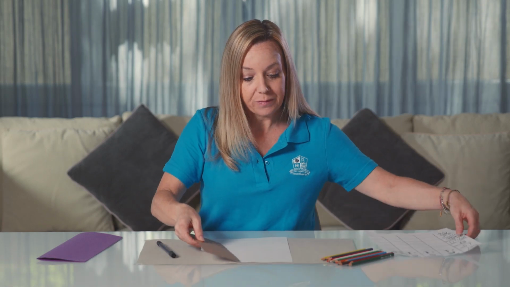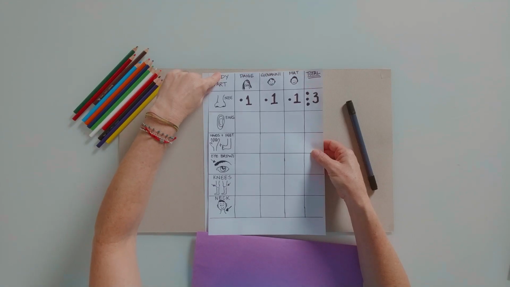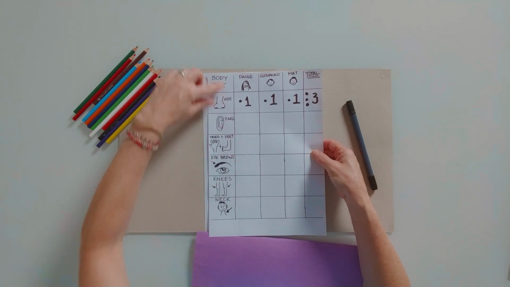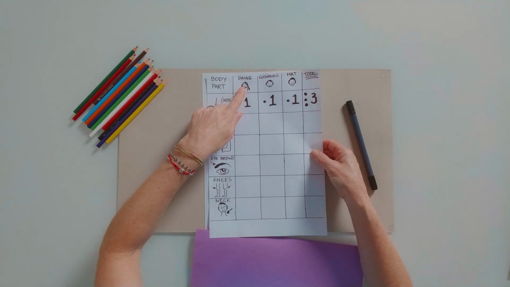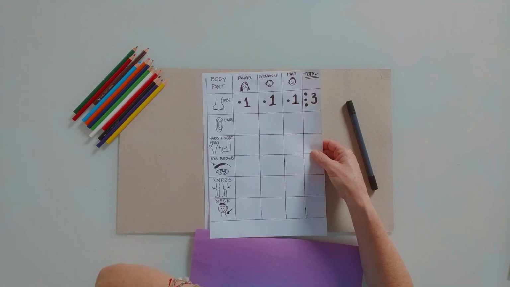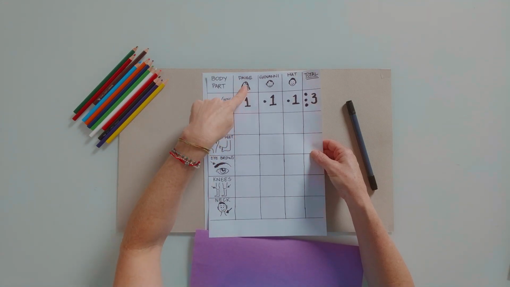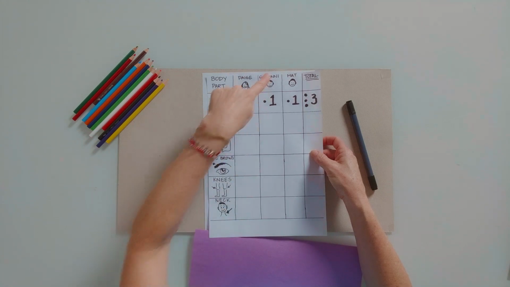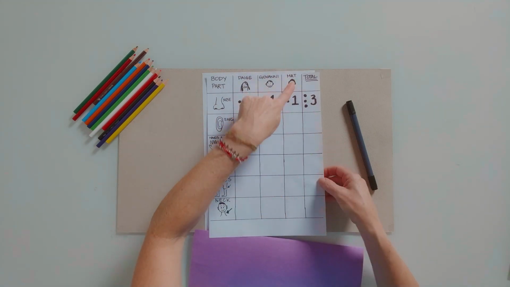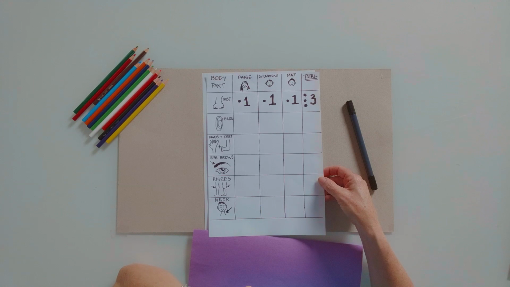Now, you're gonna put your white piece of paper down, and you need to think about how many people live in your house. And that's the amount of columns that you're going to do, plus one additional column for the body part. So for example, you need a section to draw the body part, which is here. Then, how many people are in your family? In my family here, we have 3. So we have a column for Paige, a column for Giovanni, and a column for Matt, and a total column.